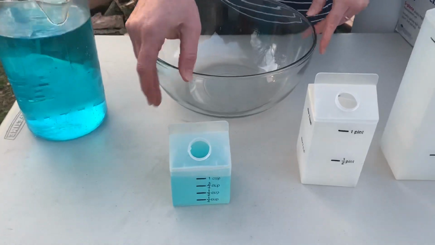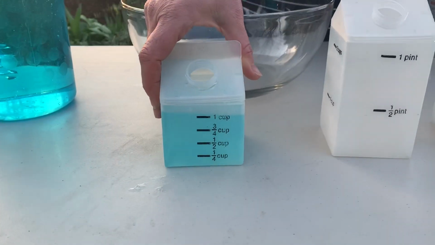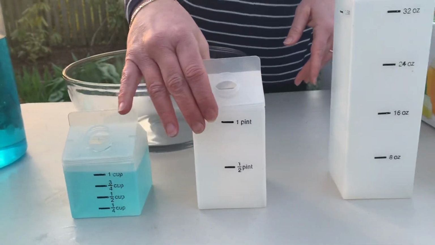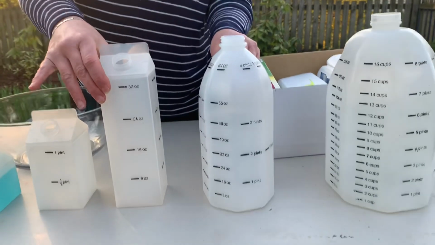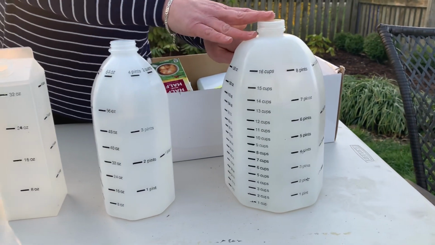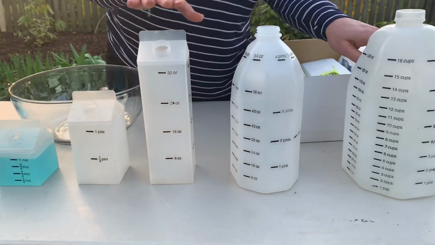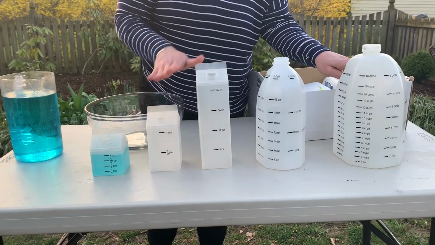Here are my containers. This is a cup size, or 8 ounces. This is a pint. This is a quart. This is a half gallon. And this is a gallon. Now, I want to show you some things that you may have in your house that you may recognize as this size.